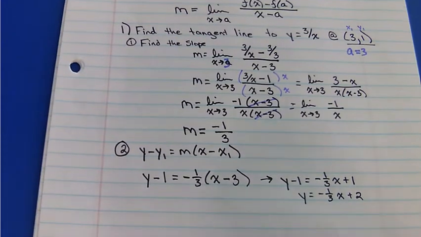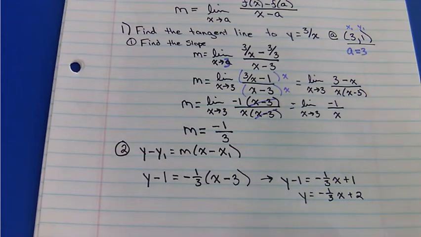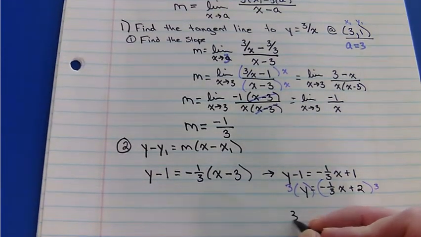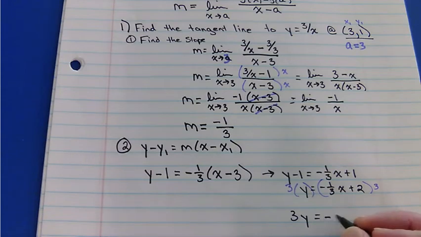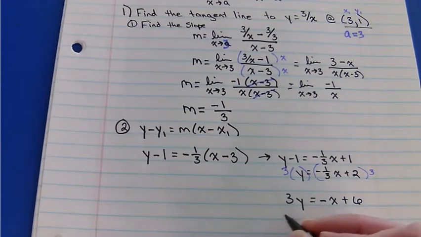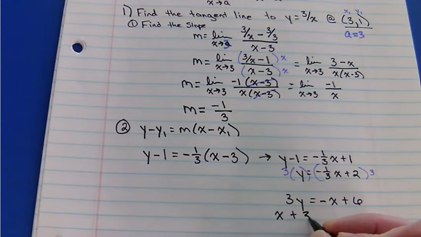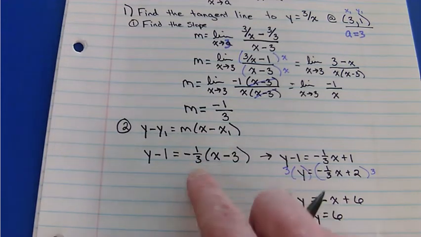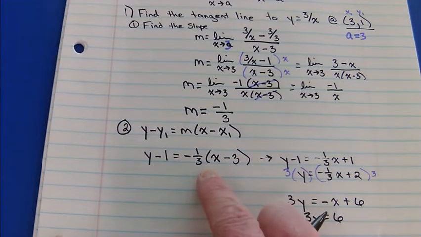So this would be slope-intercept. If I wanted it in standard form, I'd multiply both sides of the equation by 3 and get 3y equals negative 1x plus 6. And then I would move the x to the same side as the y. If they don't specify how to write the equation, then this is a perfectly good answer.